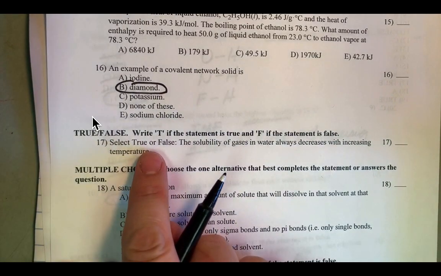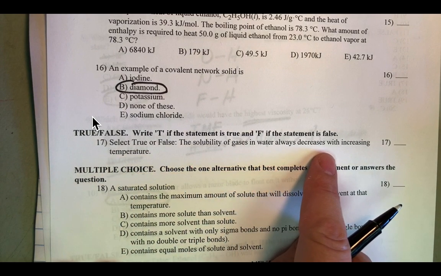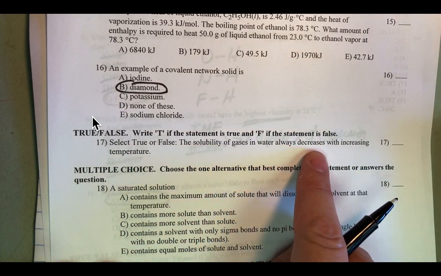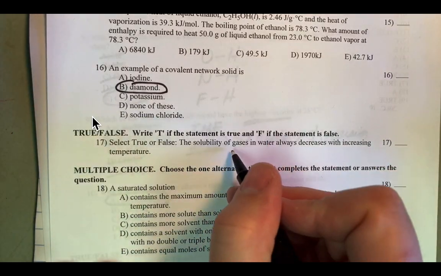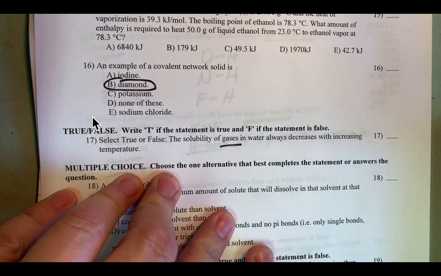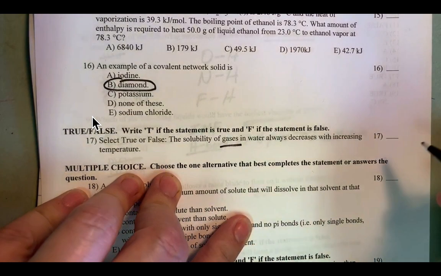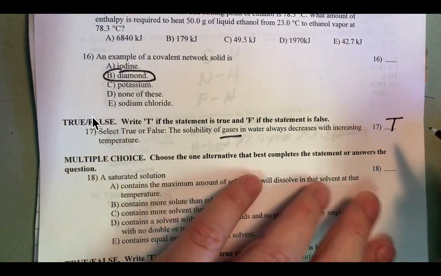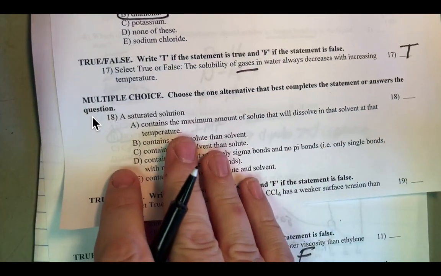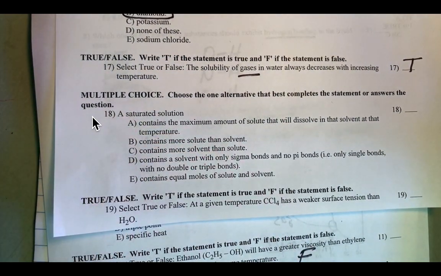You might be tricked from the previous one. The solubility of gases in water always decreases with increasing temperature. It ends up, for gases, that's true. For every single gas, if we increase the temperature of the liquid, then the gas becomes less soluble. So this isn't a false "always," that is actually true. Again, you'll have your notes, so you'd want to compare your notes and carefully read these to select the right answer.